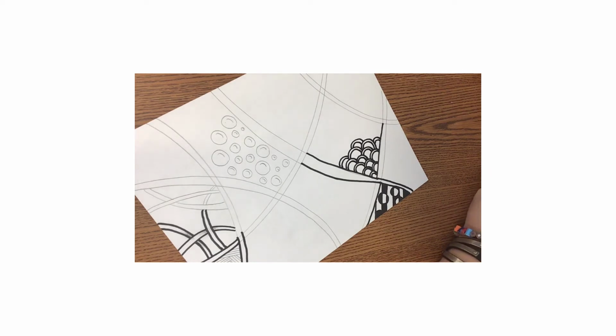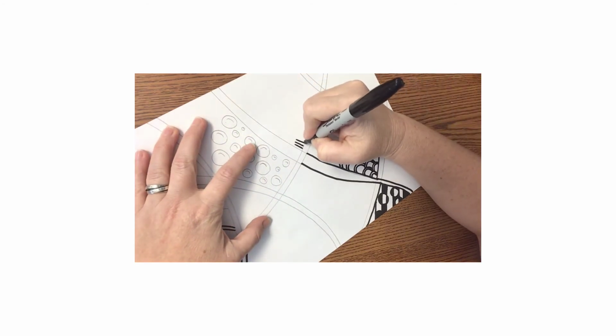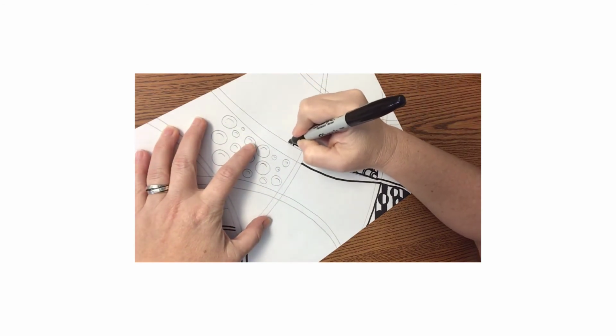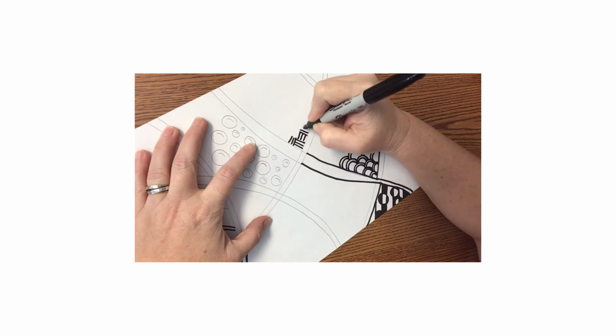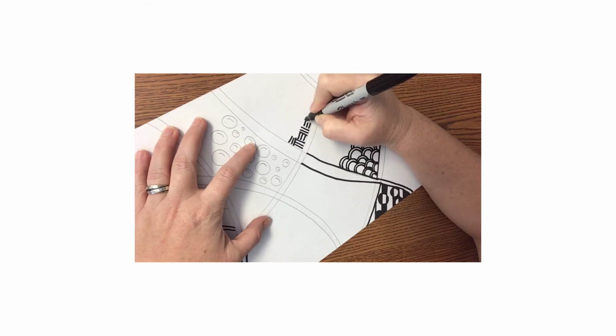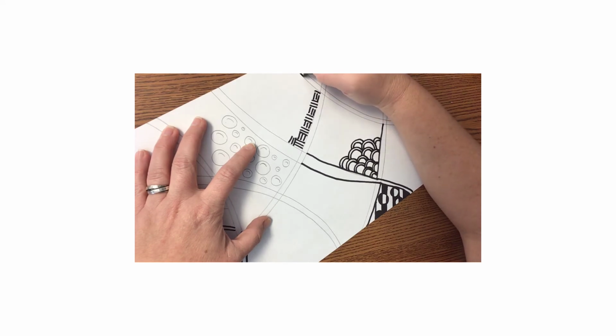Here's another line. You make 3 lines. Literally 3 lines, guys, going the opposite direction. 3 lines, 3 lines, 3 lines. Okay, couldn't make the 3rd line there.